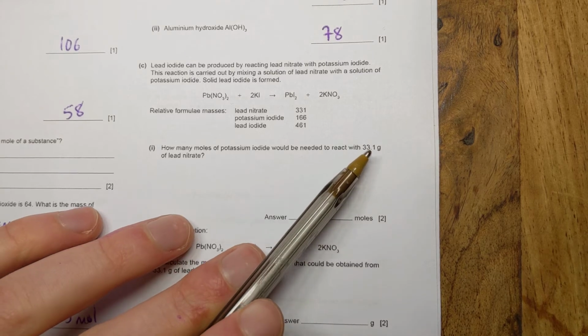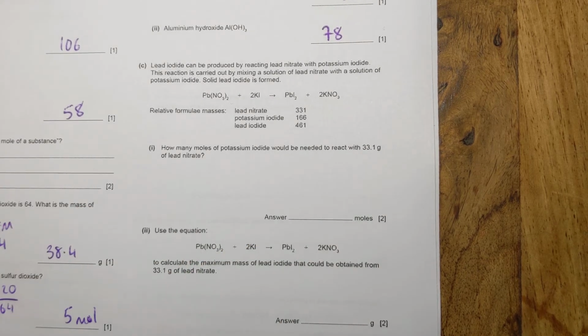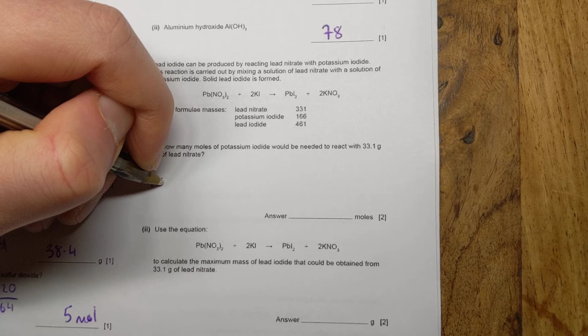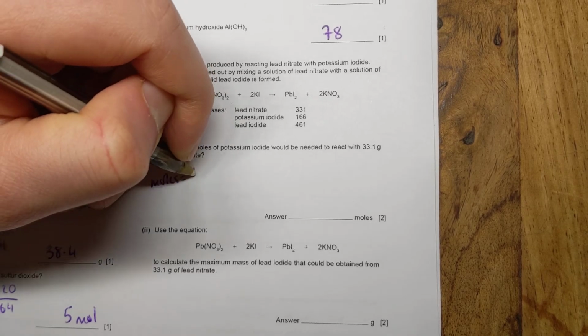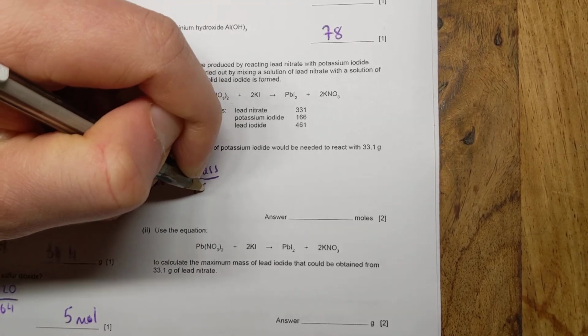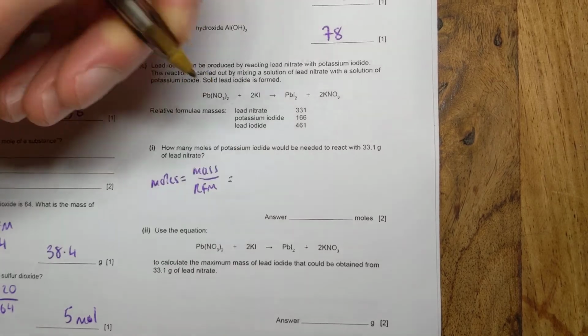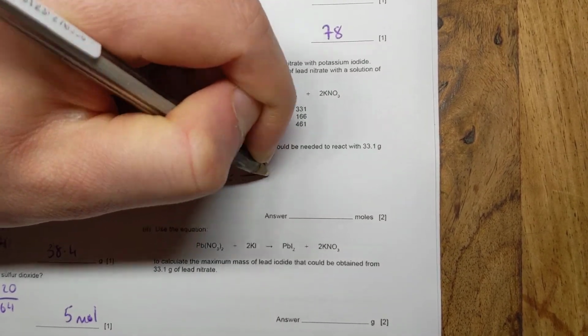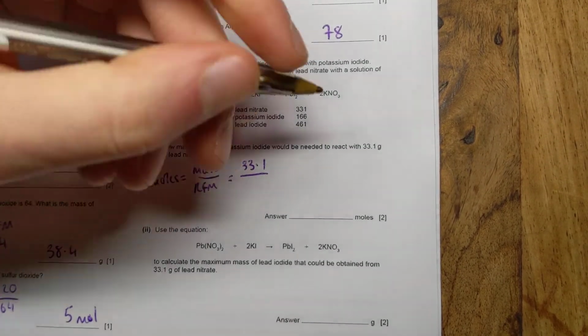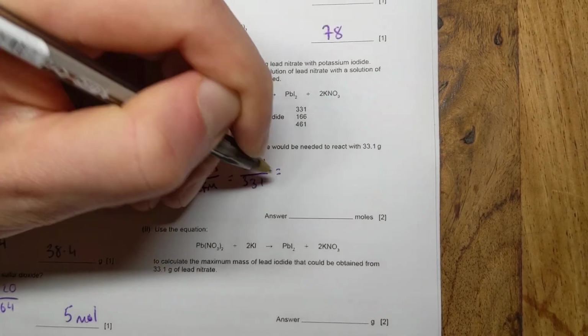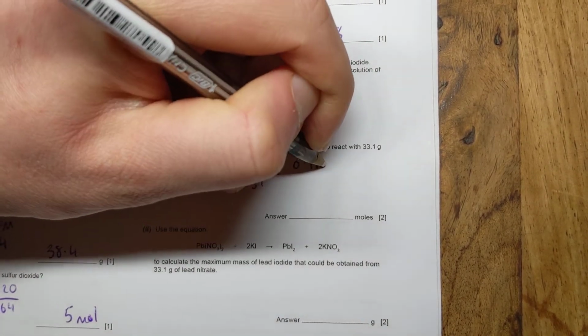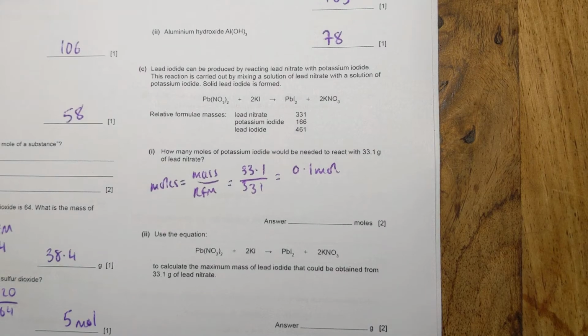So first thing to start with is I've got 33.1 grams of lead nitrate. So moles first. Moles equals mass over RFM. Mass is 33.1. The RFM of lead nitrate gives me is 331. That gives me 0.1 moles. That's not quite the answer though.